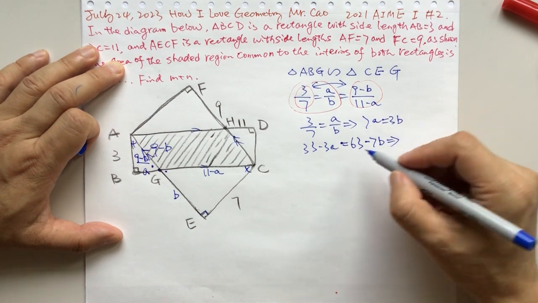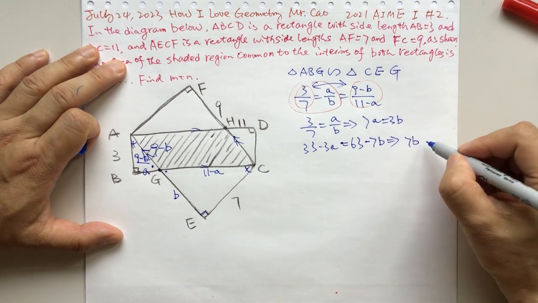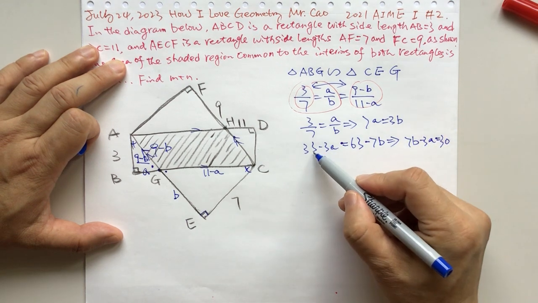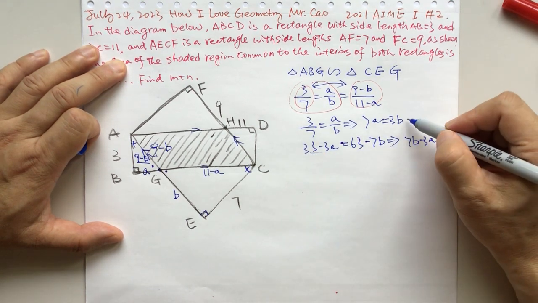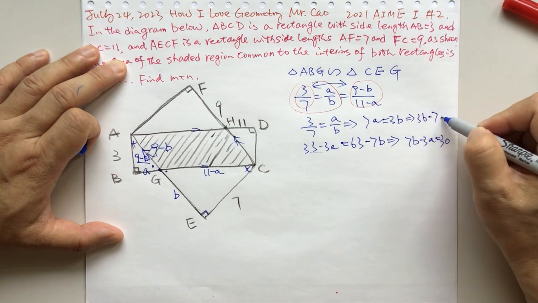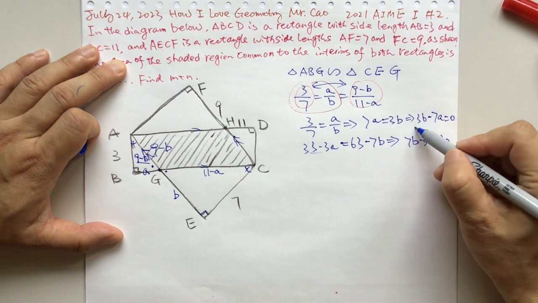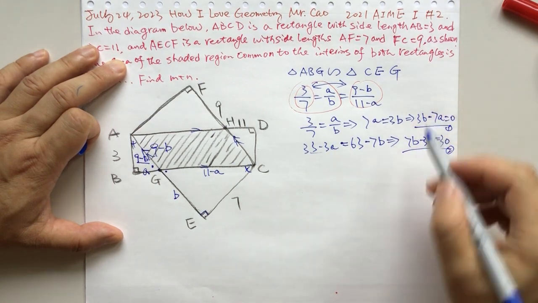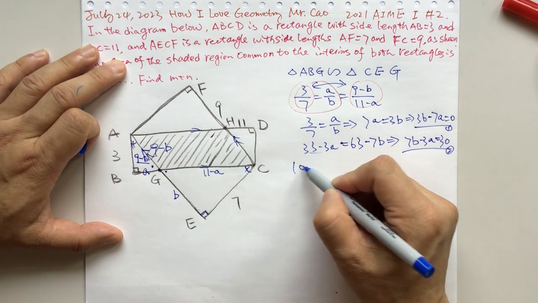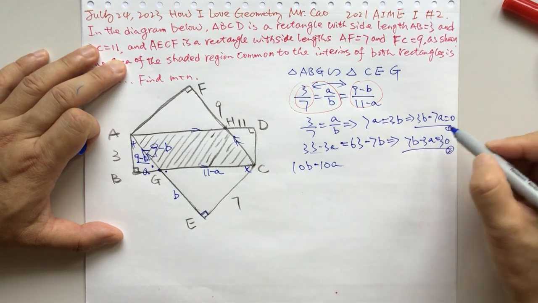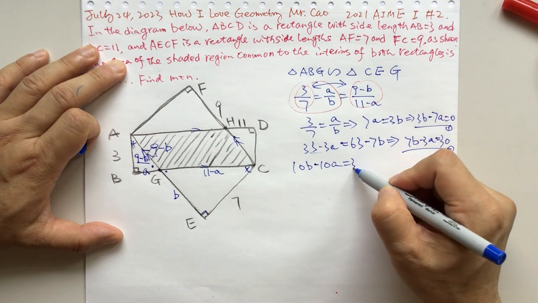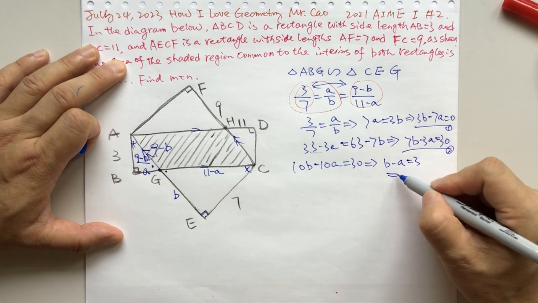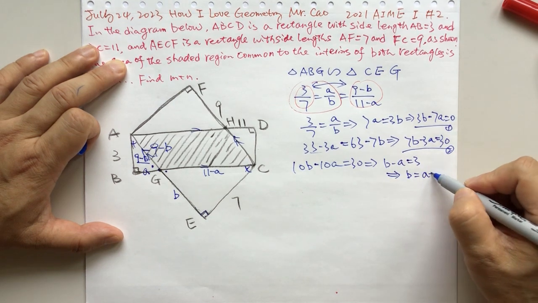And then we can get 7B minus 3A equals 30, right? Subtracting 33 from each side. And here we can get 3B minus 7A equals 0. Now we got the first two, so let's add them. Then we got 10B minus 10A equals 30. Then we got B minus A equals 3. And finally we got B equals A plus 3.